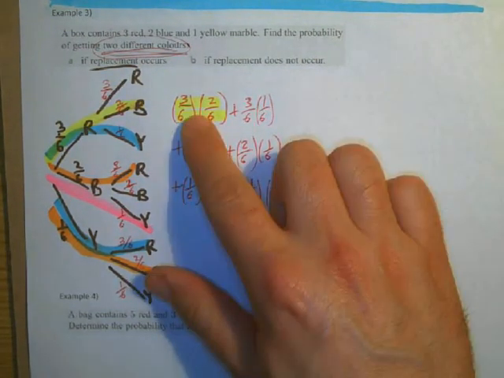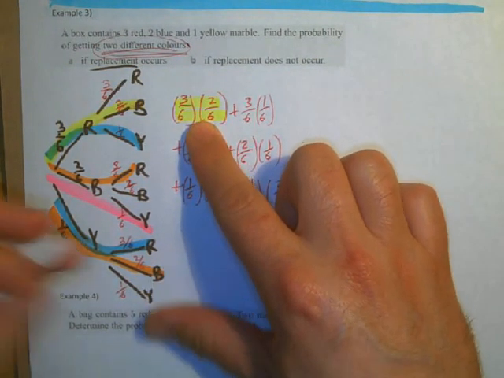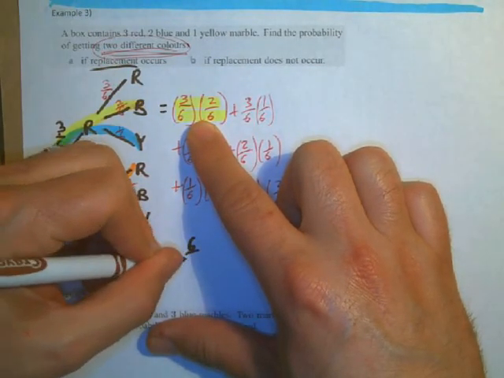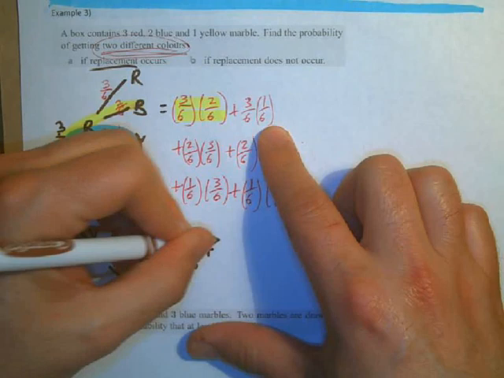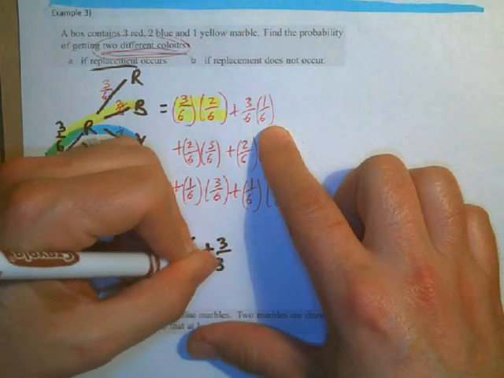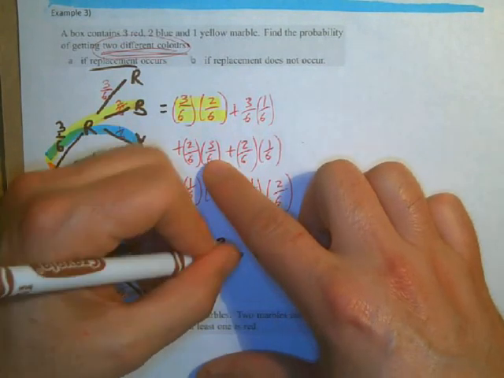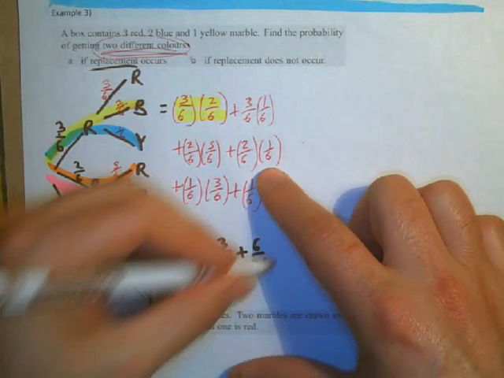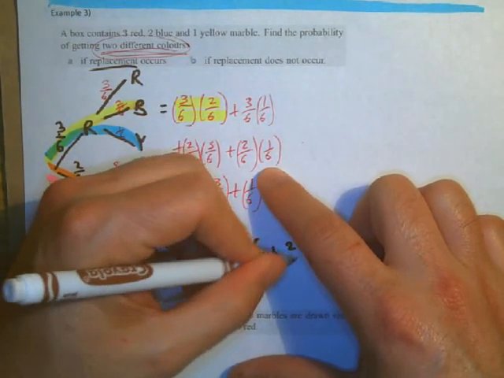This first one gives me 6 out of 36. The second one gives me 3 out of 36. The next one gives me 6 out of 36. This gives me 2 out of 36.